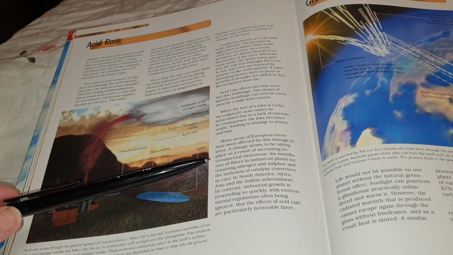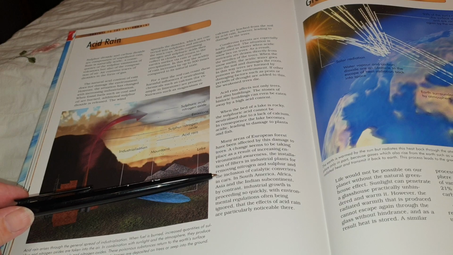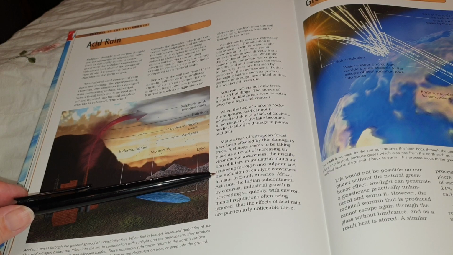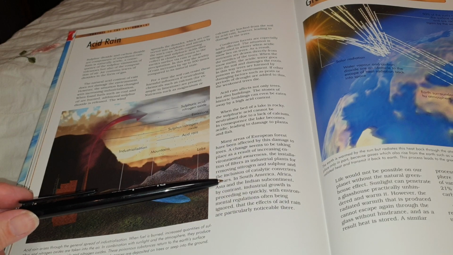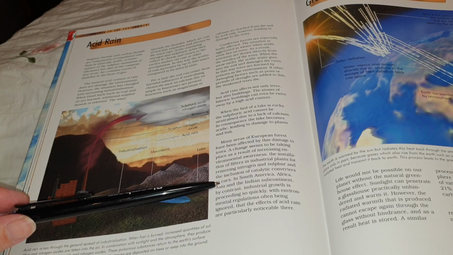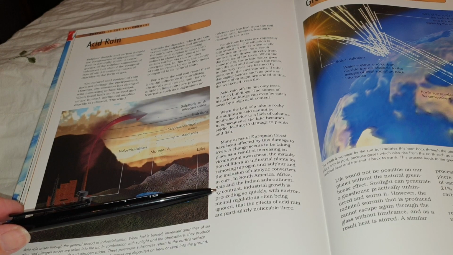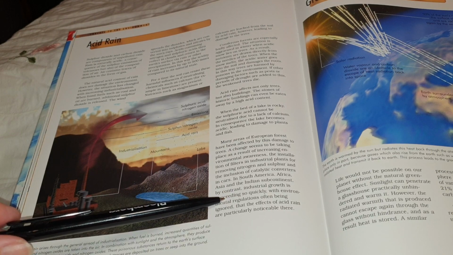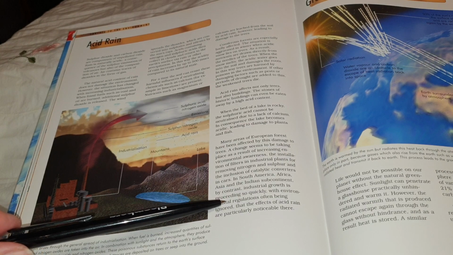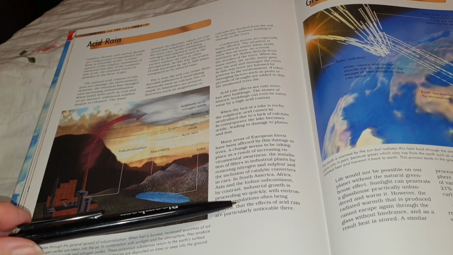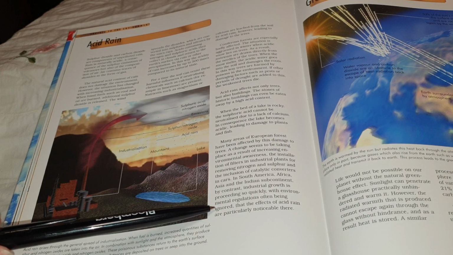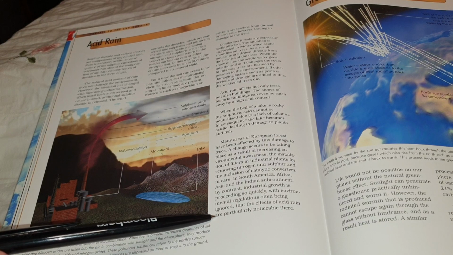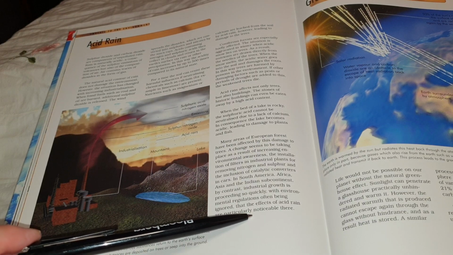A change seems to be taking place as a result of increasing environmental awareness: the installation of filters in industrial plants for removing nitrogen and sulfur, and the inclusion of catalytic converters in cars. In South America, Africa, Asia and the Indian subcontinent, by contrast, industrial growth is proceeding so quickly, with environmental regulations often being ignored, that the effects of acid rain are particularly noticeable there.